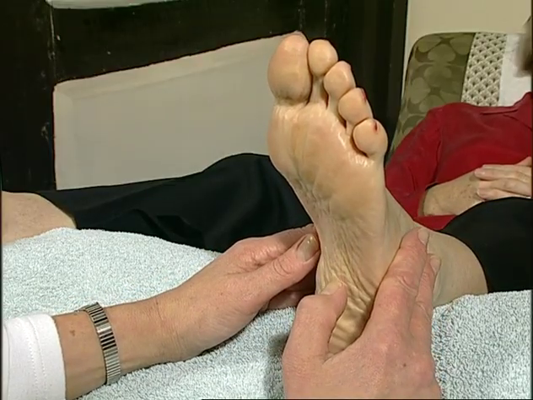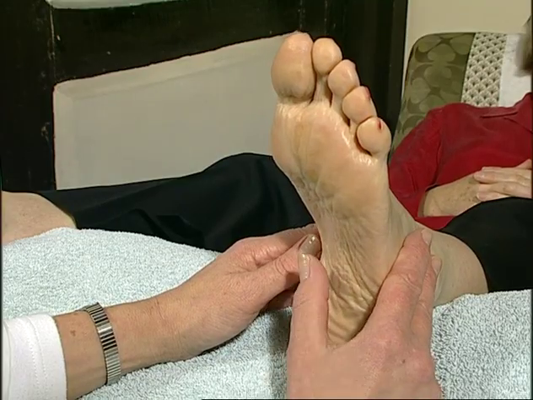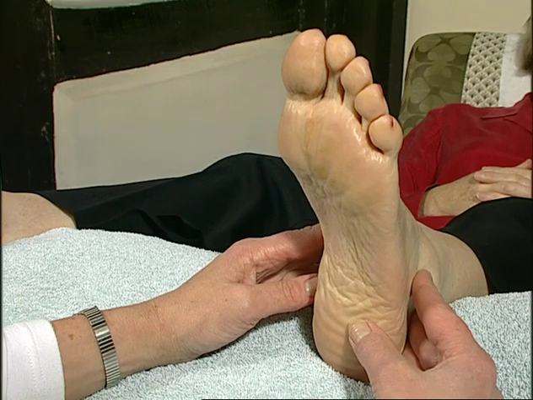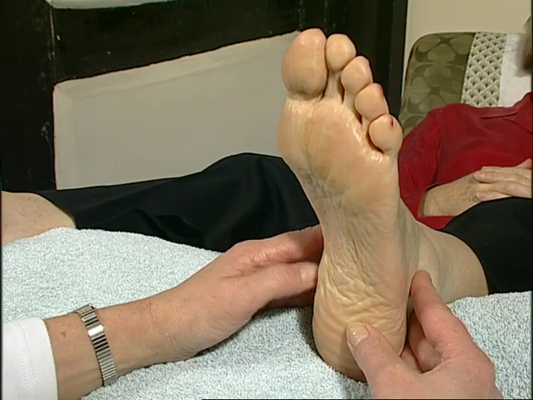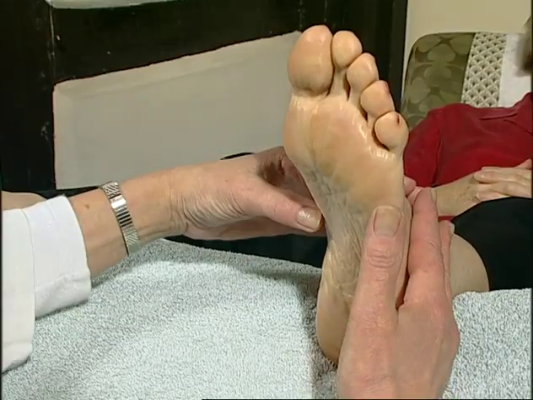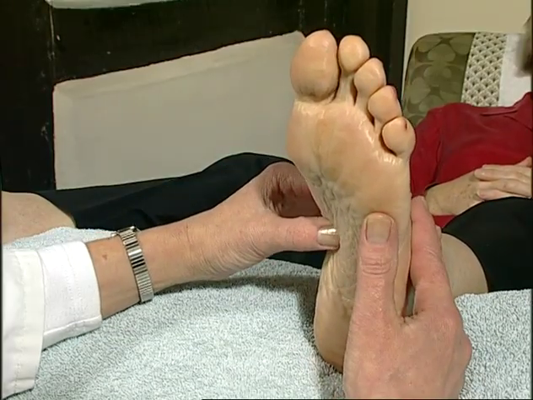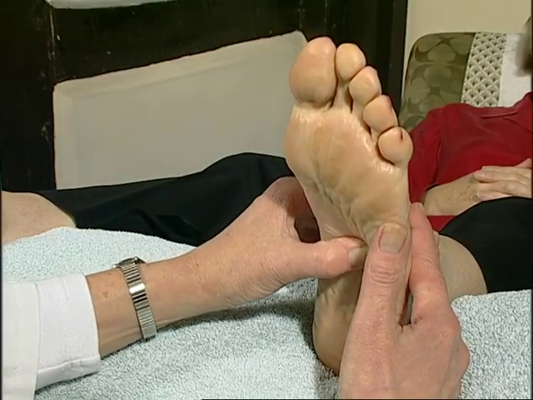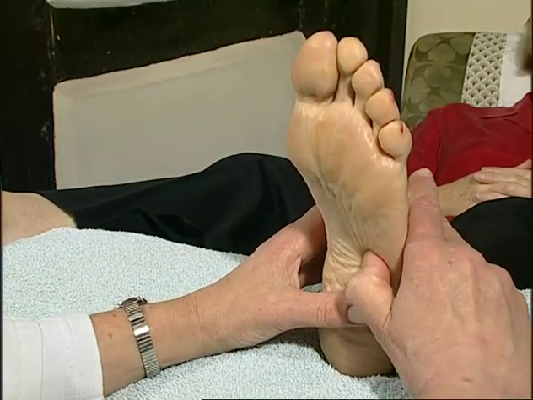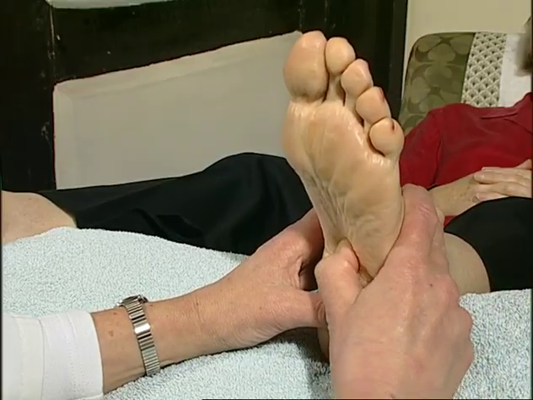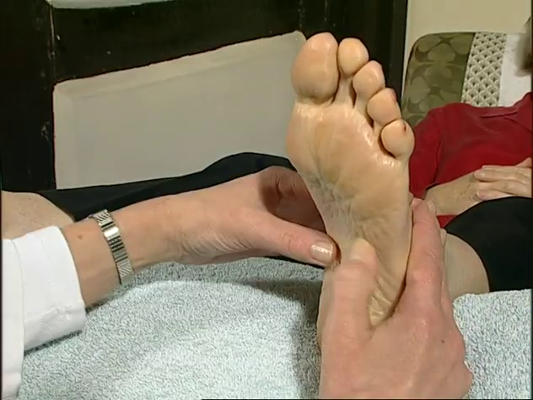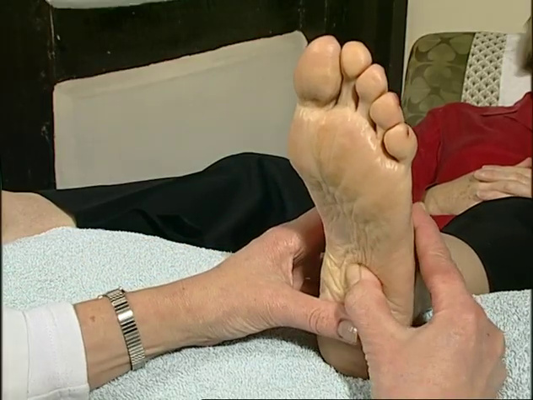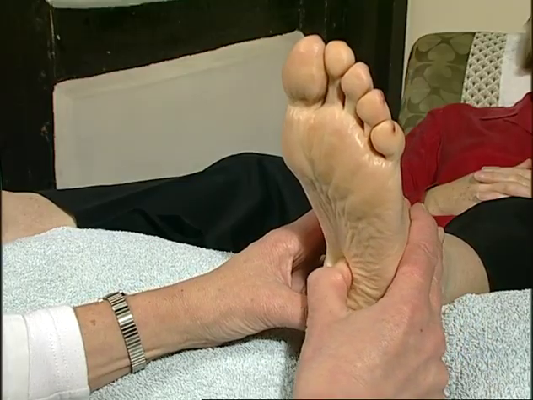Then the area for the small intestine, so from waist level down to above the pad of the heel. So zones 1, 2, 3 and 4. Start with the left thumb in zone 1, work across at waist level to zone 4. Change hands, come back again a little bit lower than you worked the first time, from zone 4 to zone 1, and just keep going backwards and forwards to fill in the whole area that relates to the small intestine.